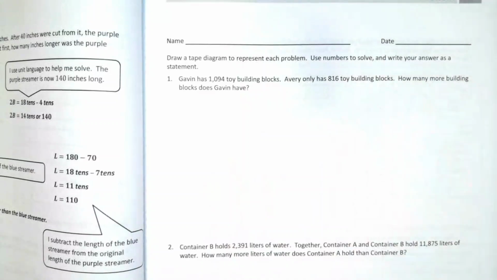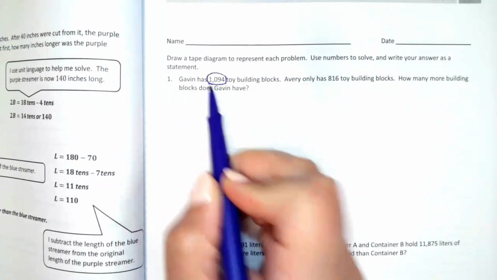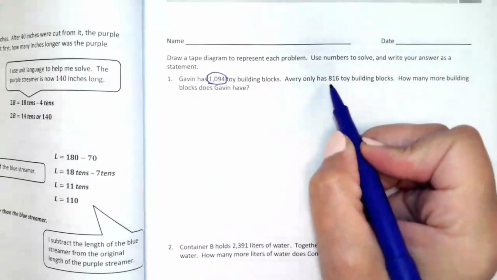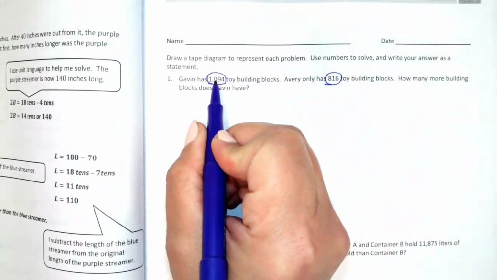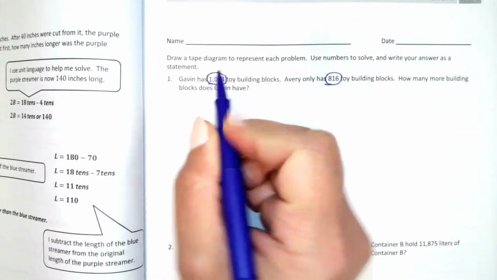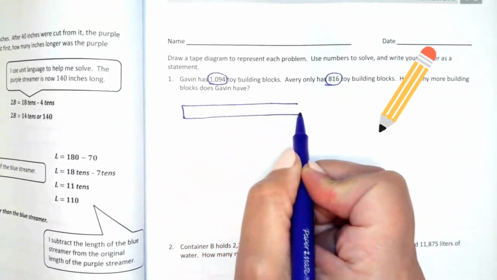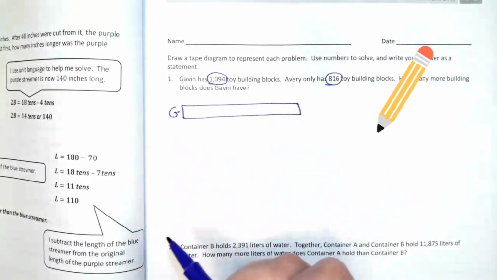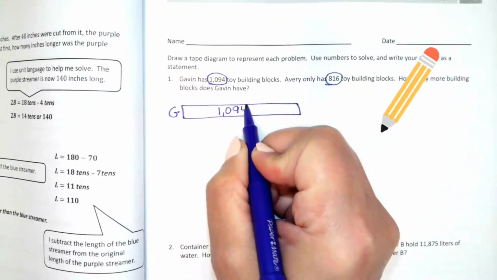So we're going to make our tapes, one for Gavin and one for Avery. Gavin has 1,094 blocks. Avery only has 816 blocks. Whose tape diagram needs to be longer? Gavin's will be longer because Gavin has more blocks. So let's start with a tape for Gavin. We'll label it G for Gavin, and we'll write 1,094.